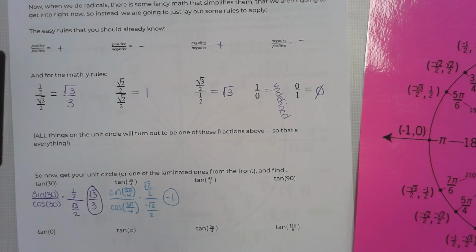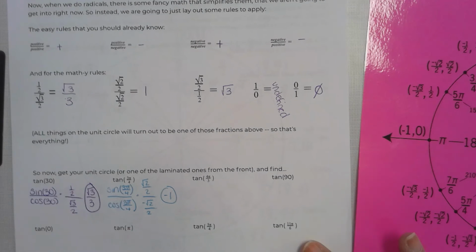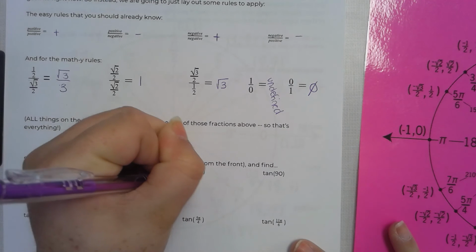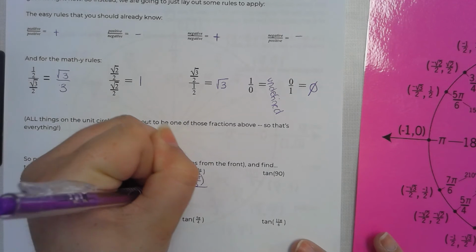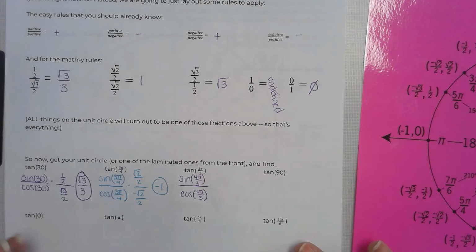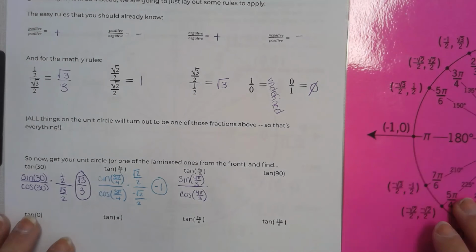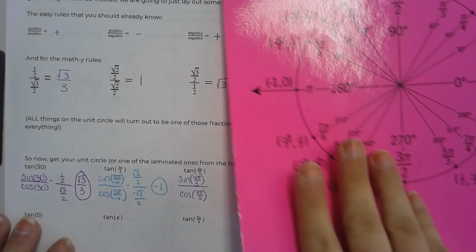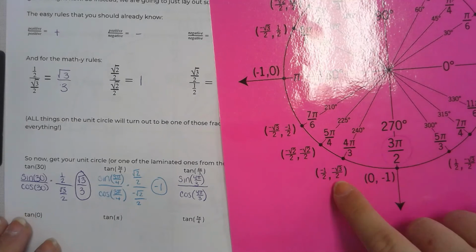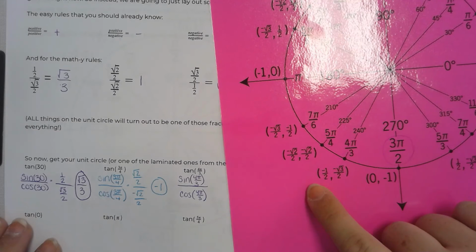All right, tangent of 4 pi over 3. So this is really sine of 4 pi over 3 over cosine of 4 pi over 3. So we're going to grab our unit circle here. We're going to find 4 pi over 3 sine over cosine.